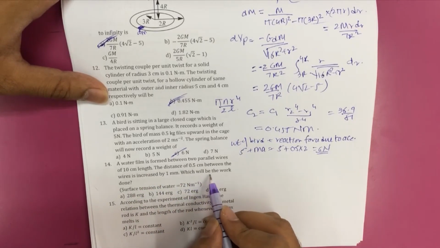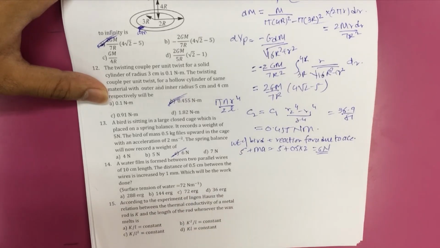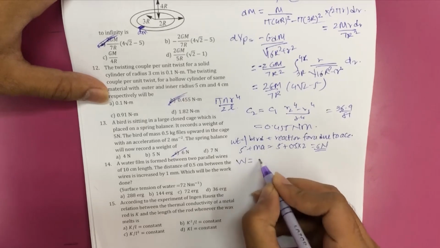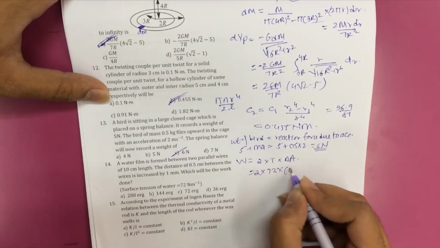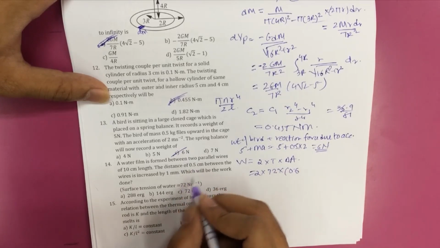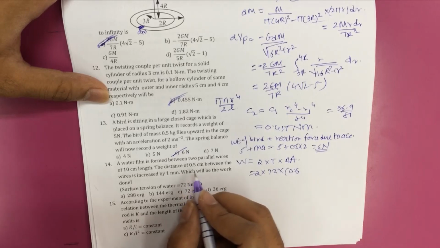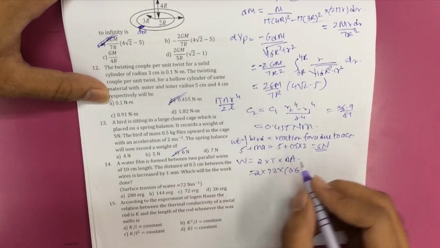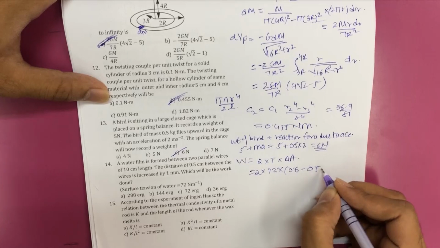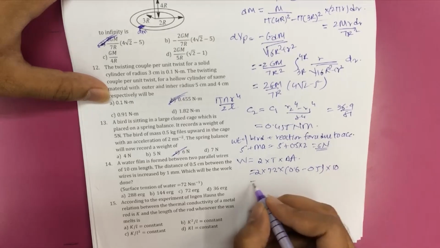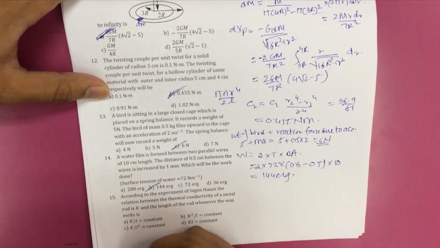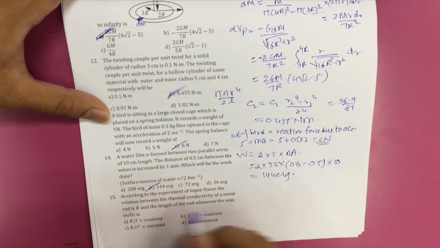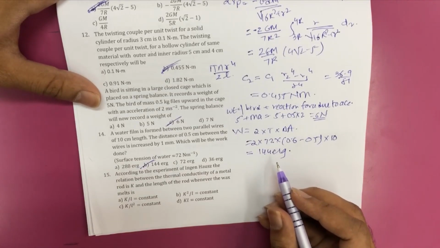The distance of 0.5 cm between the wires is increased by 1 mm. Which will be the work done? Surface tension is given as 72. Now, work done would be equal to 2 multiplied by tension into change in area. So 2 multiplied by 72 multiplied by 0.6, that is the final distance between the two wires is 0.6 centimeter minus 0.5 into 10, which will be 144 ergs. That is option B.